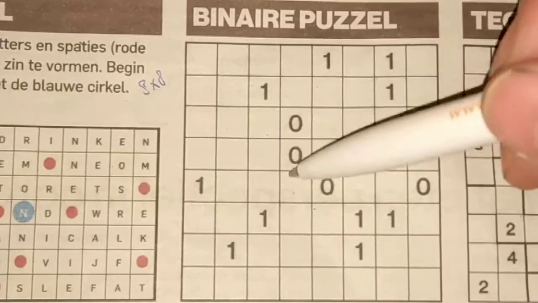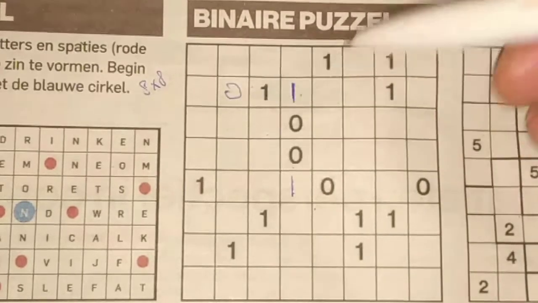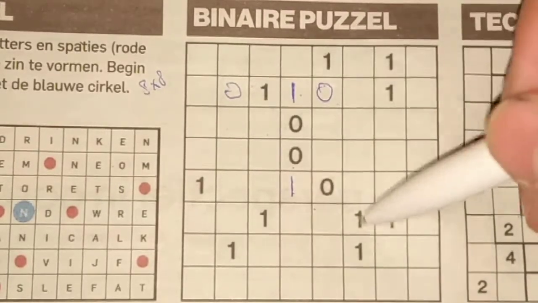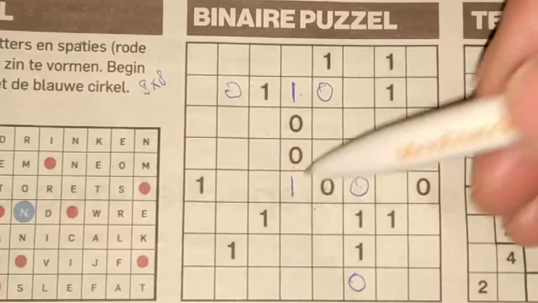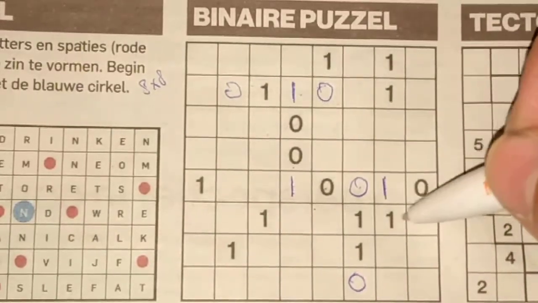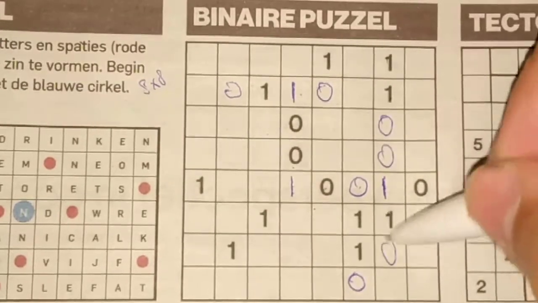We have a double O here, so here one, then one. A double one here, an O, and then O. A double one here, an O, and then O. A double O here and one, then one. We have 4 ones, so the rest are O's.